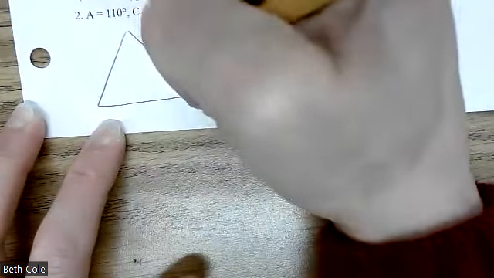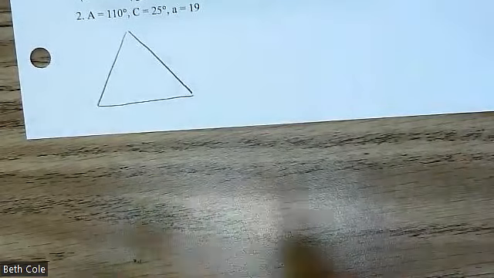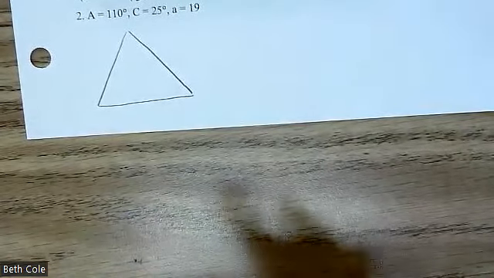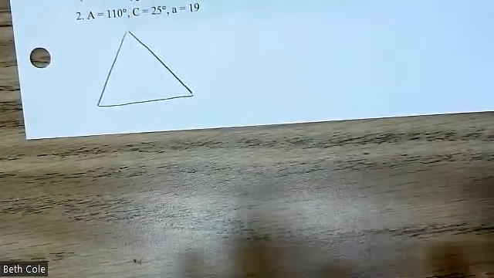Let's try another one. Just draw something with 3 sides. I don't care, just 3 sides. It's not going to be to scale. Good enough. We have other things to worry about.